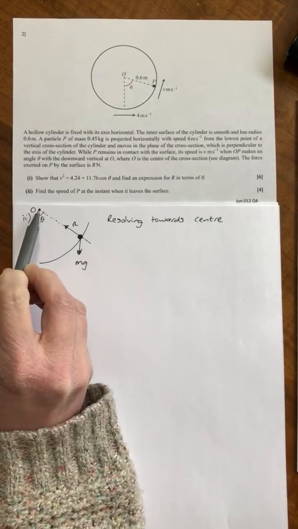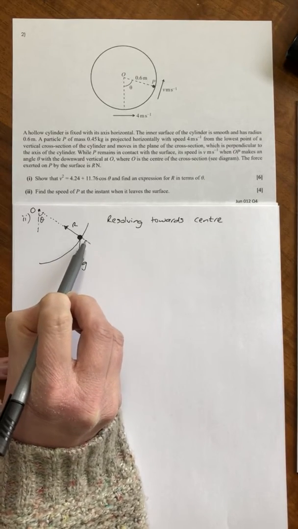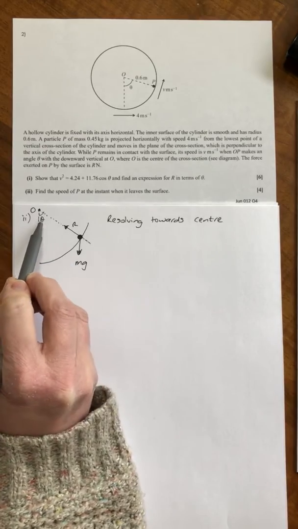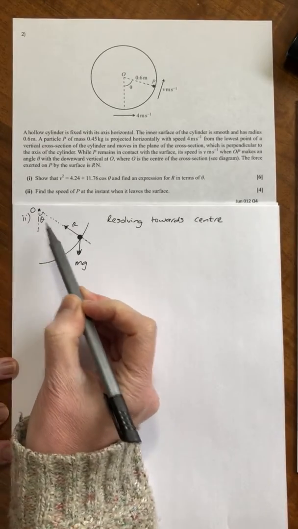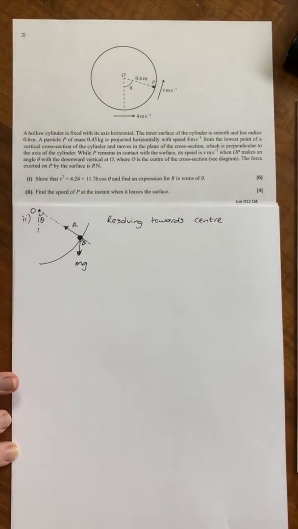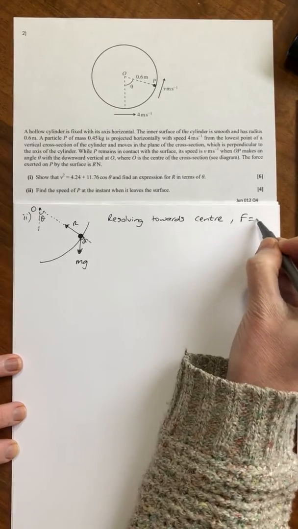That is acting towards the centre. If I continue this line down, then I know that that angle there between the weight and the line towards the centre is the same as theta. So of course we've got a corresponding angle there. So I can mark on that theta. Resolving towards the centre and using F equals ma.